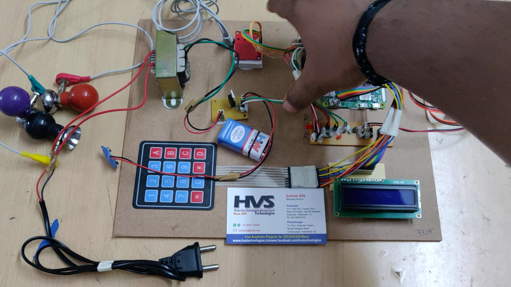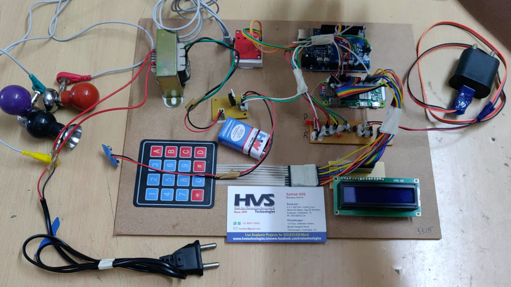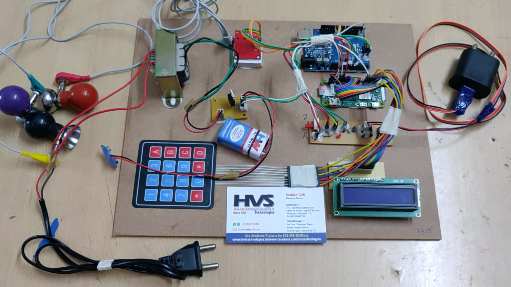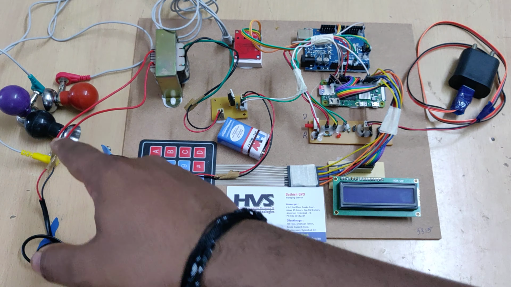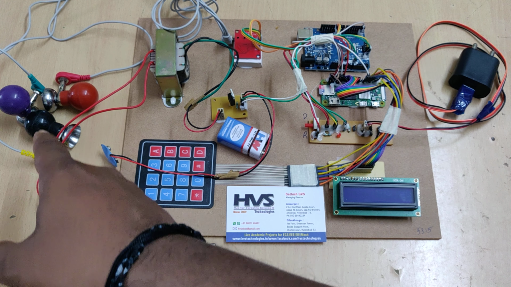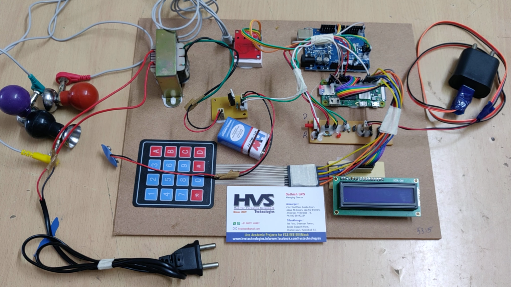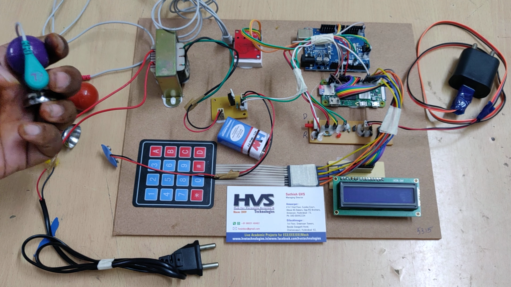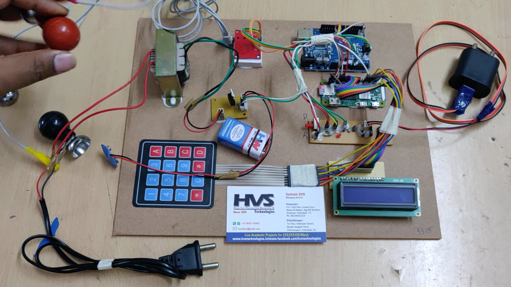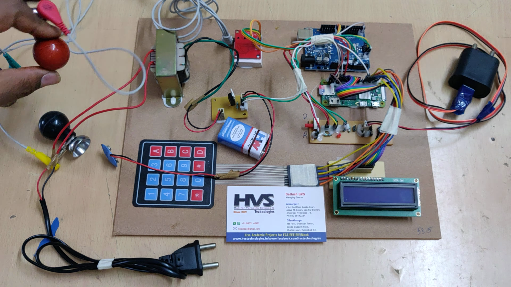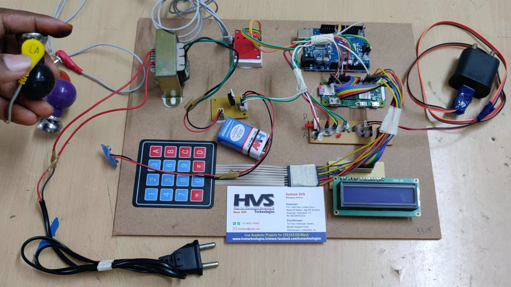By switching this selection mode, the above is the dataset mode and the below is the real-time mode. Coming to the real-time mode, when we place it in real-time mode, the real-time data will be captured from the ECG sensor. So we should place these electrodes on our body. Here we wrote RL, which is the right leg side, RA, which is the right arm, and LA, which is the left arm.